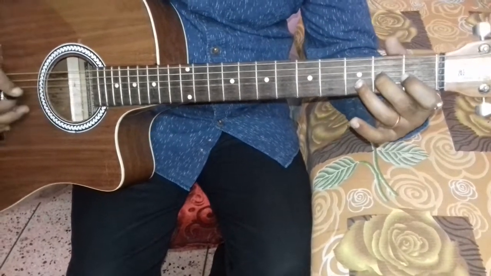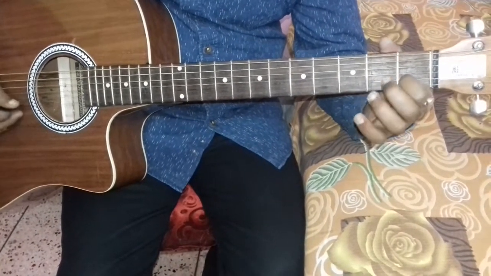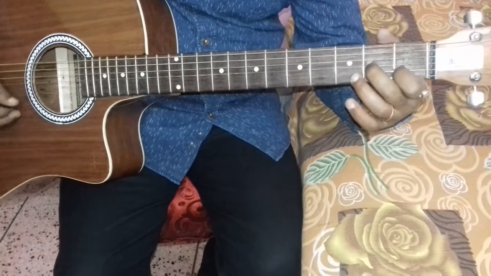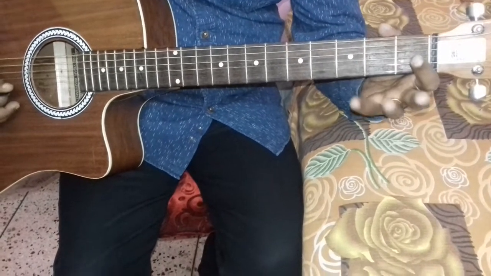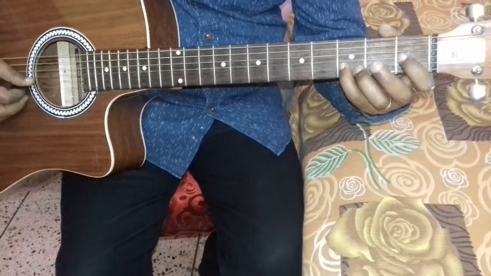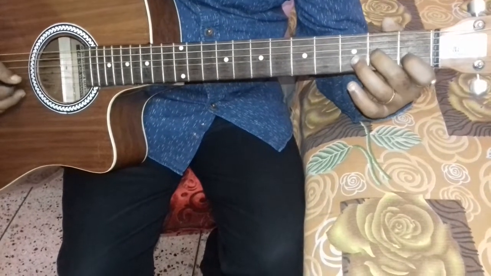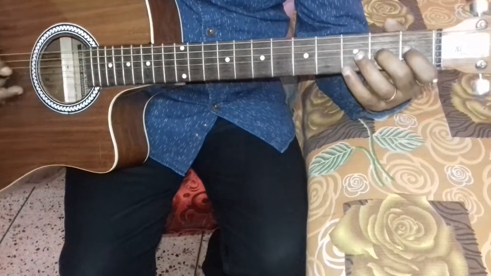This A, G string on 2, B string on 1, E string 0, and B string third and B string 1. Actually this is an A minor chord.